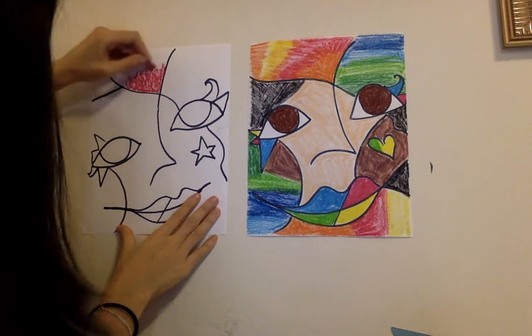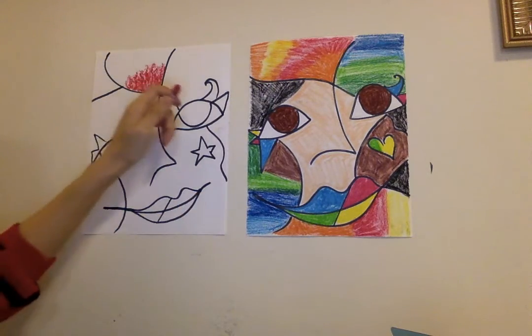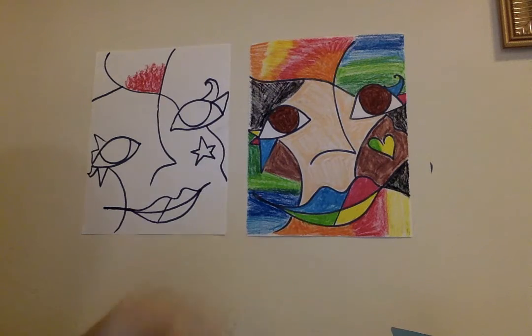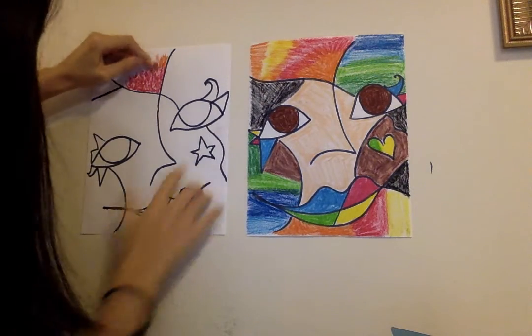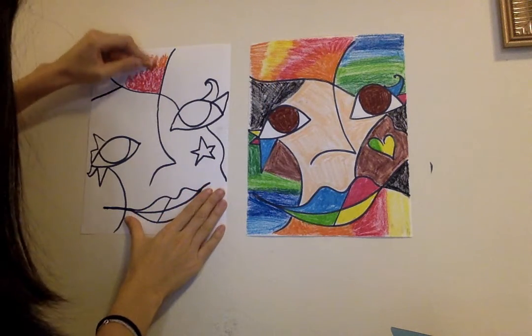Again, sorry everyone, the wall here is rough underneath, so it's kind of hard for me to get the colors really filled in because this was colored on my table.